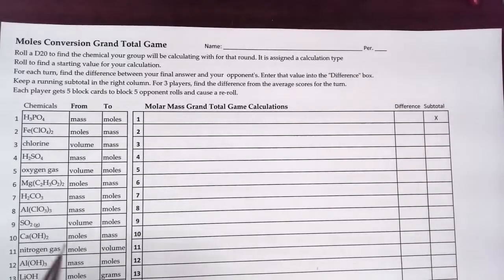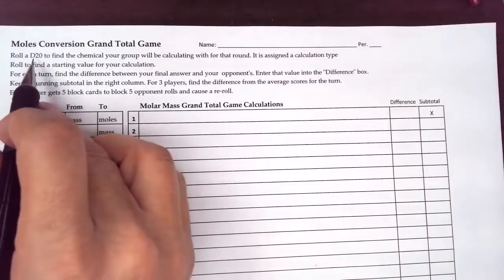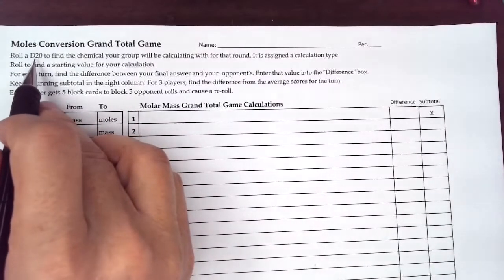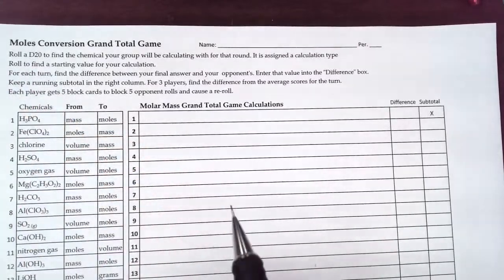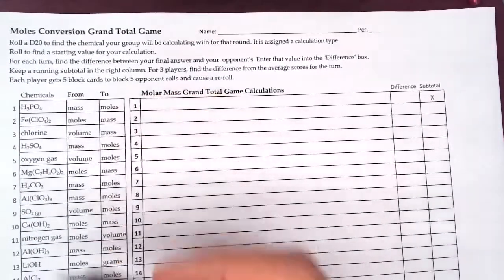Here's my tutoring for the moles conversion game. A D20 is the 20-sided dice, or you can get a random number generator or just fake it if you're at home. If you're at home, can you fill out at least half of these?